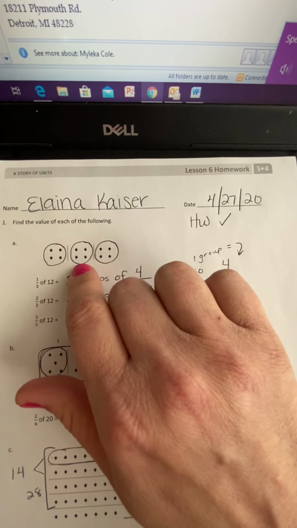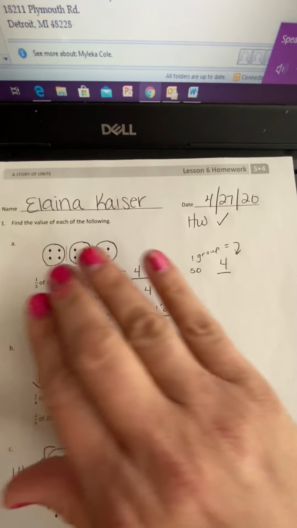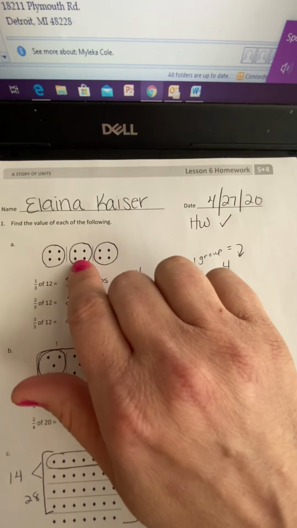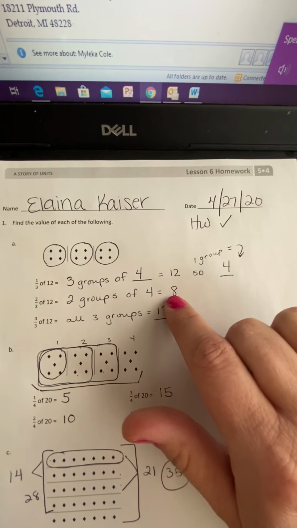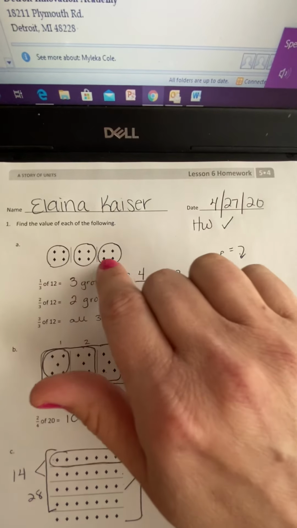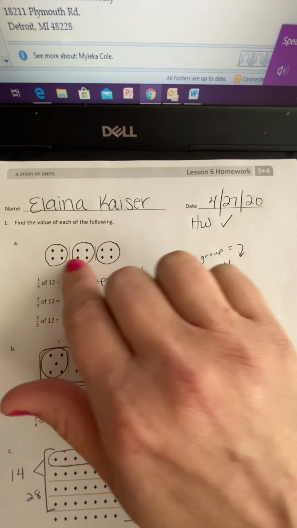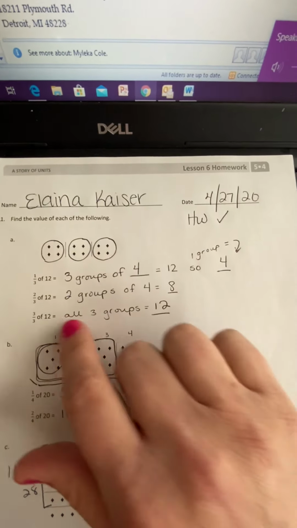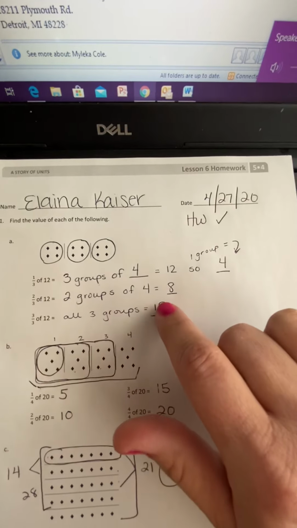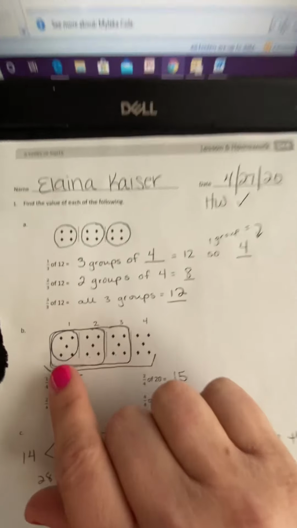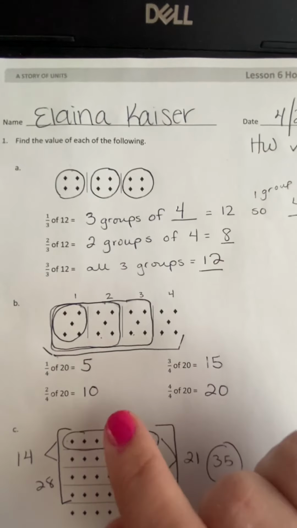2 of the groups of the 12 in all has 4 plus 4, which is equal to 8. And all 3 of the groups of 4, if you add 4 plus 4 plus 4, 3/3 of 12 is all 12. Moving on to B, we have a different set of objects.